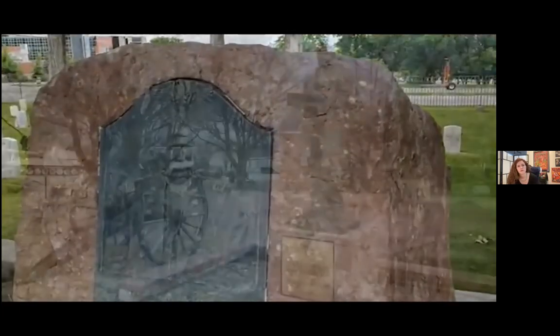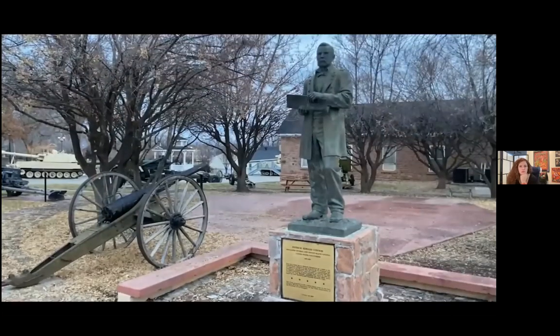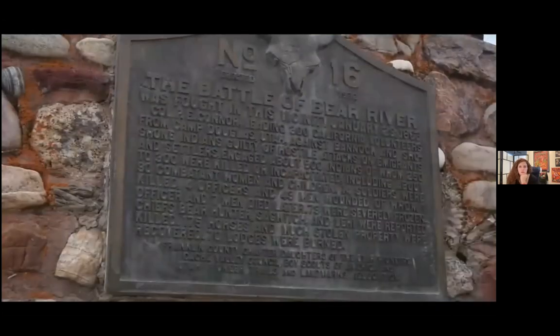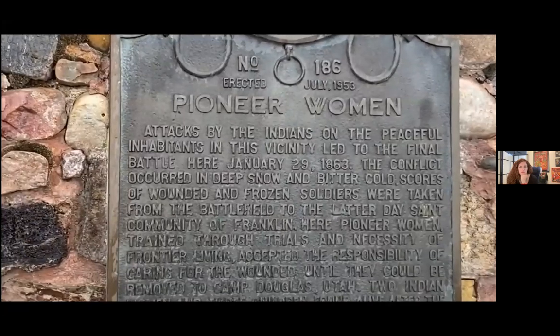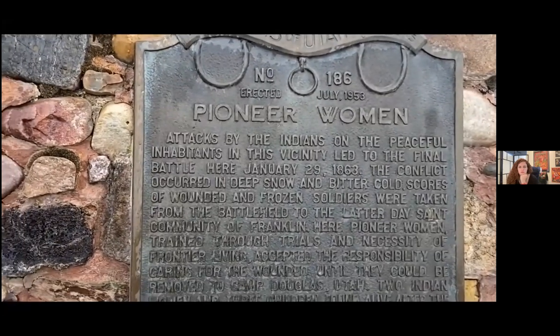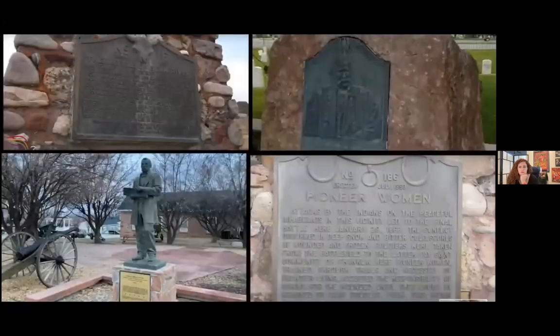The 1930 and 1986 memorials to Colonel Connor, the 1932 plaque celebrating the militiamen, and its 1953 edition recognizing the pioneer women who tended to the wounded all failed to communicate the Shoshone perspective. It was called the Battle of Bear River, even though the Army attacked a sleeping village.